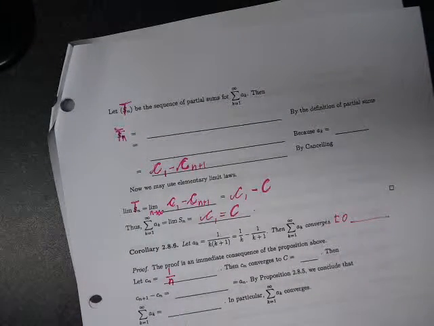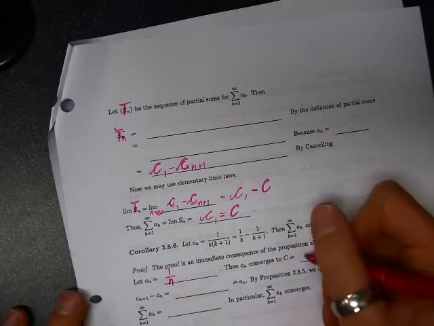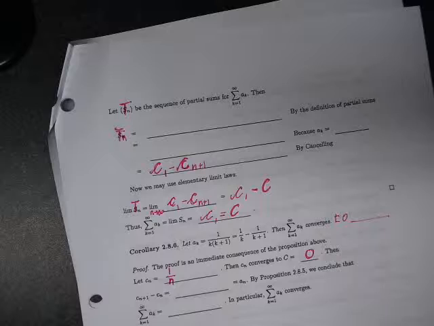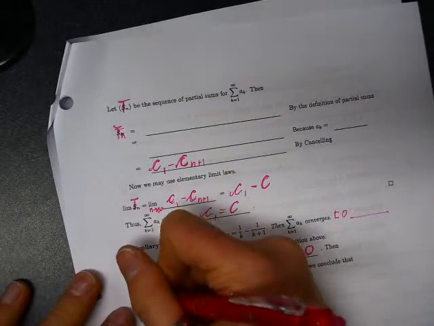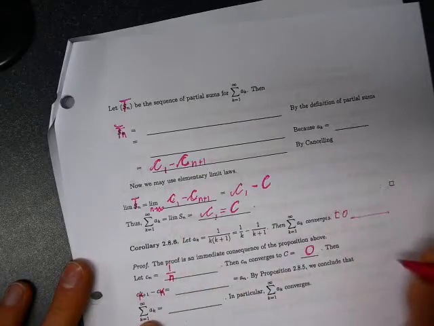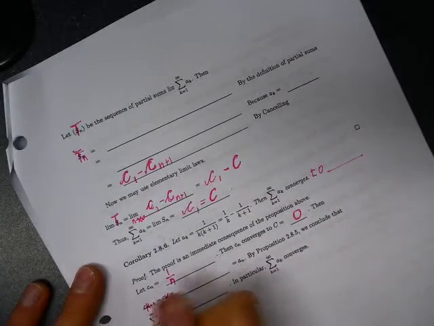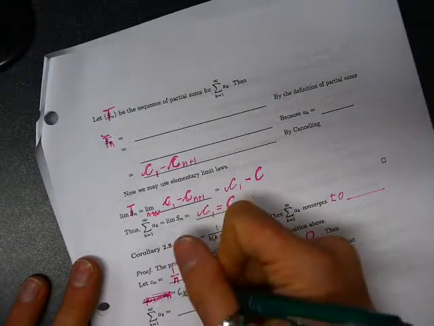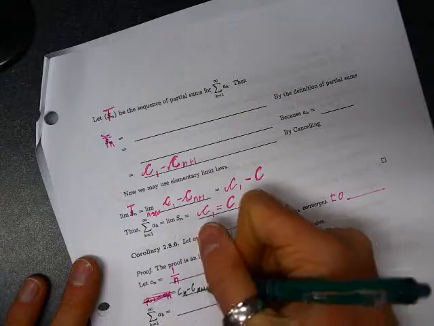Then c_n converges to something. What's the limit as n goes to infinity of 1 over n? And c_{n+1} minus c_n. Actually, let's make this k. c_{k+1} minus c_k. Well, that's the same thing as c_k minus c_{k+1}.